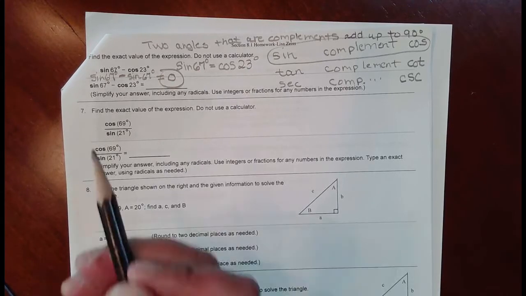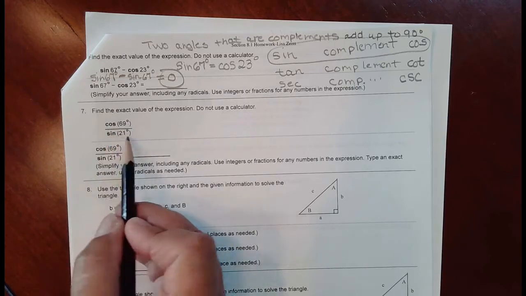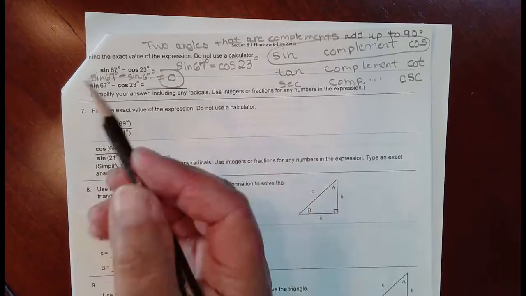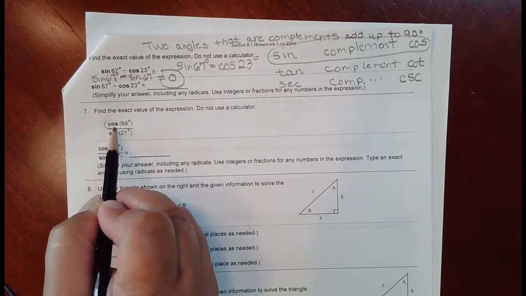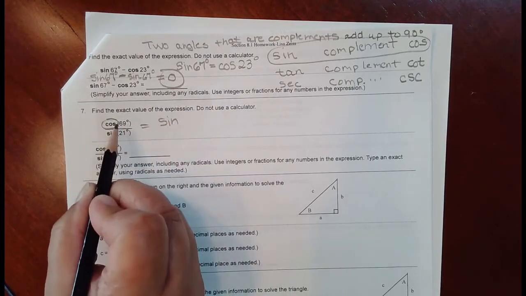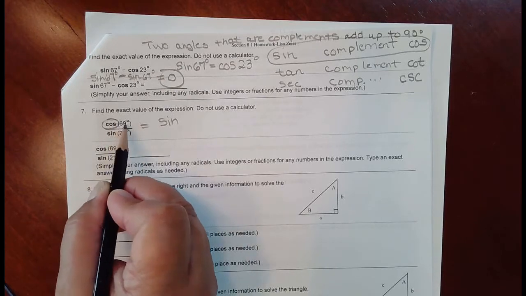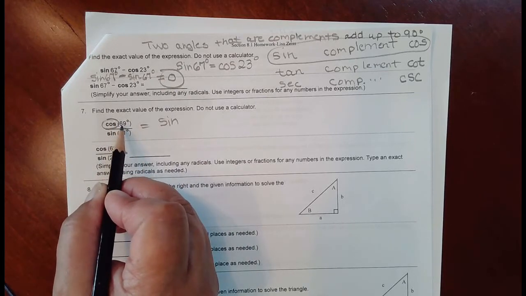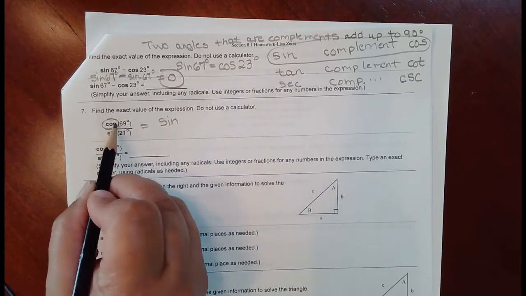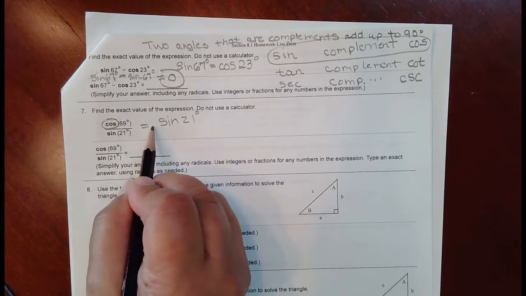Like for instance, the complementary partner to cosine, and you can either rewrite the top or rewrite the bottom. Don't rewrite both of them. The complementary partner to cosine is sine. The complementary angle to 69 is 21. In other words, what adds to 69 to give you 90? 21. So cosine of 69 is the same as sine of 21.